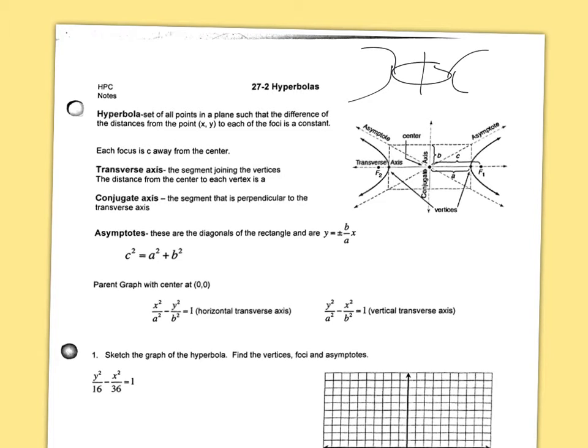So we don't want to plot a lot of points. So we're going to have to do some things in order to create this rectangle. So the first thing we do is we find the center. And then just like an ellipse, we count the spaces. The ellipse really lives right here. So instead of the ellipse, we create this rectangle. The rectangle is there so we can draw the diagonals. These are the asymptotes. And then that tells you how to draw the curve.